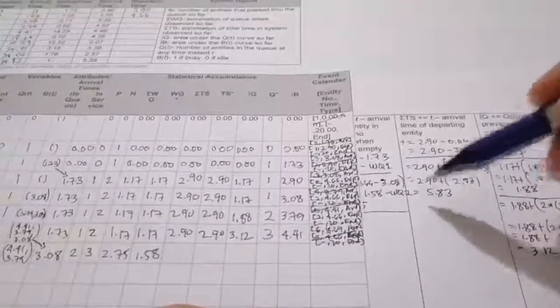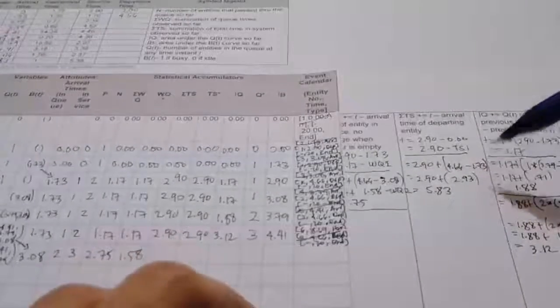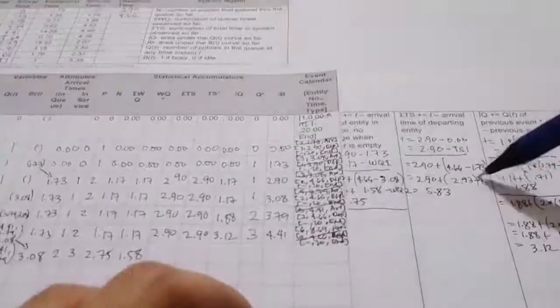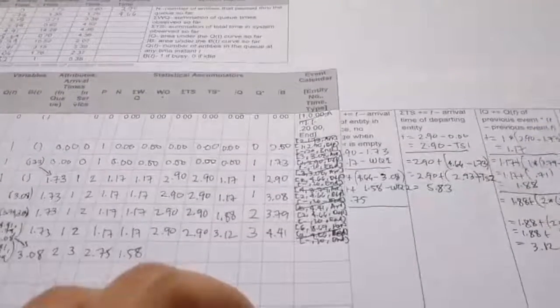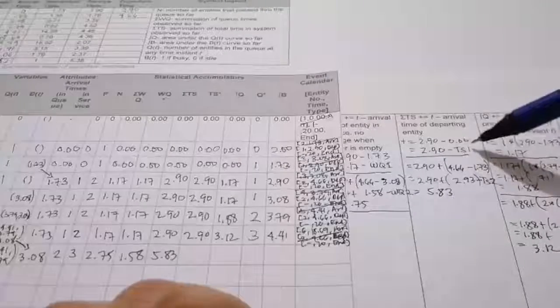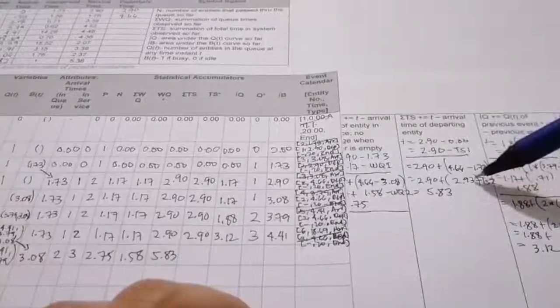So, this is the new value of our summation of total time in system. Let's take note again the second instance of total time in system, which is 2.93. So, TS2 ito. So, 5.83 ang summation, and then based from the two values of TS, 2.90 yung una, 2.93 yung pangalawa. So, 2.93 ang pinakamataas. So, siya ang TS asterisk natin.